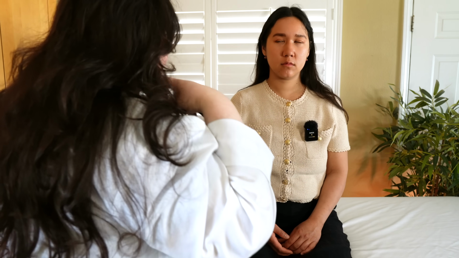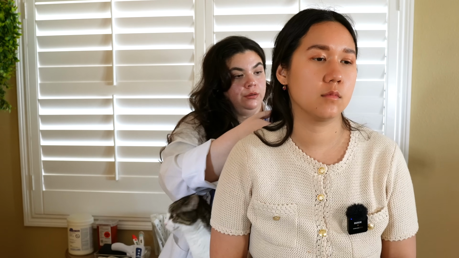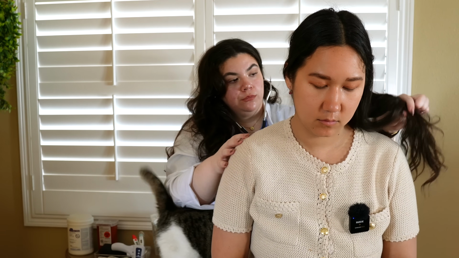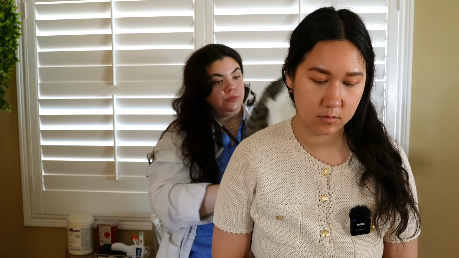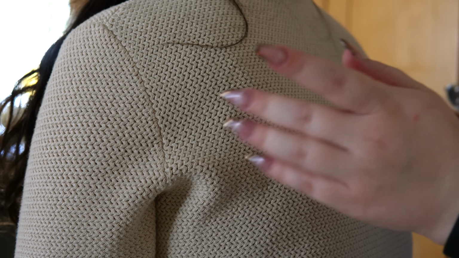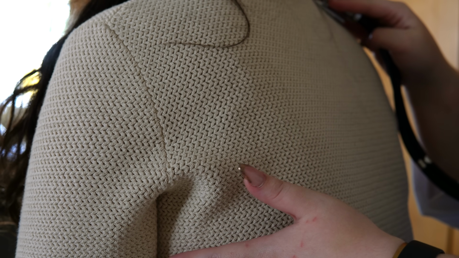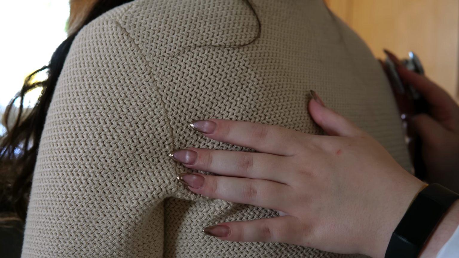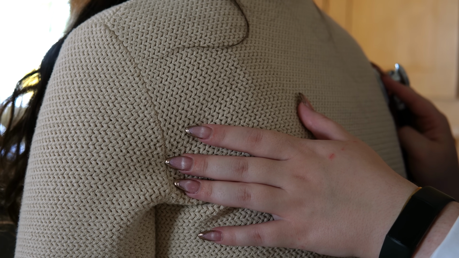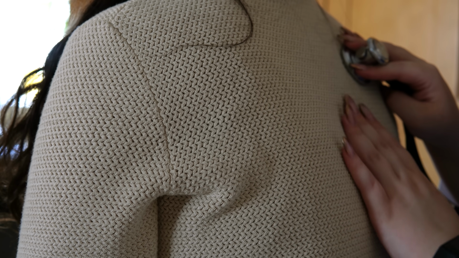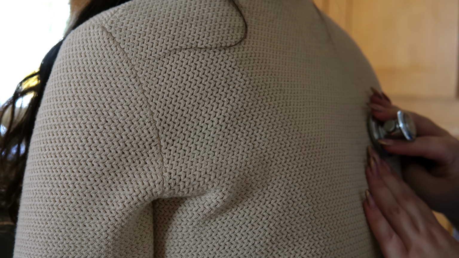So I'm going to come around the back and have a listen to your lungs. Coming around the back, I'm just going to move your hair slightly out of the way. I'm going to have a listen here. I'm going to start just behind your shoulder. Just listening for respirations, normal inhalation and expiration. Listening for any signs of rapid breathing or shallowness.